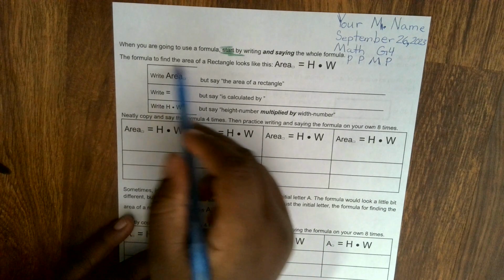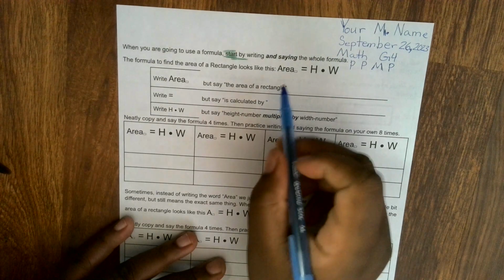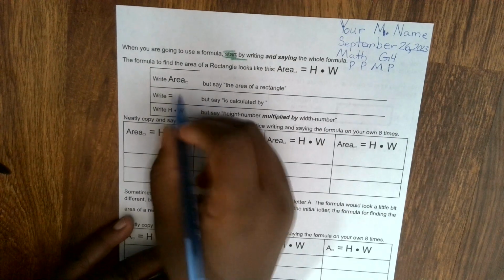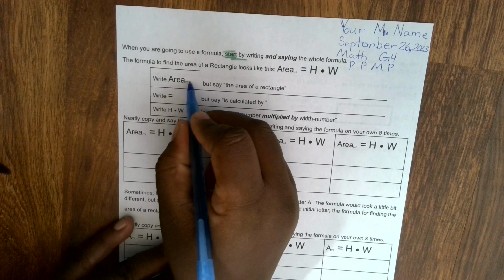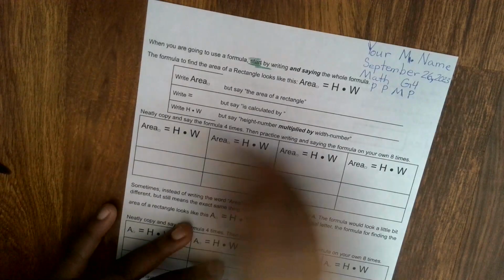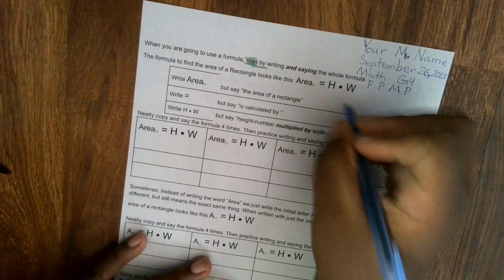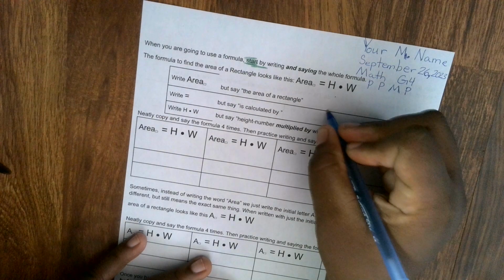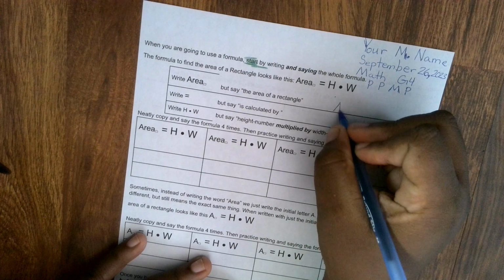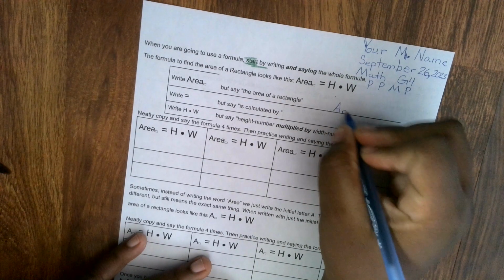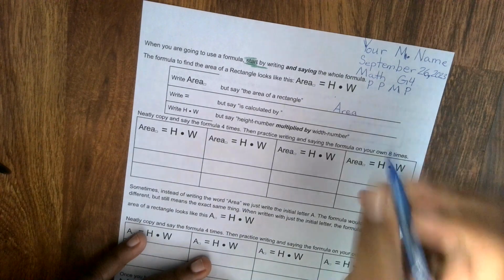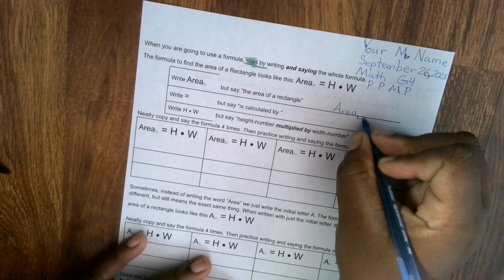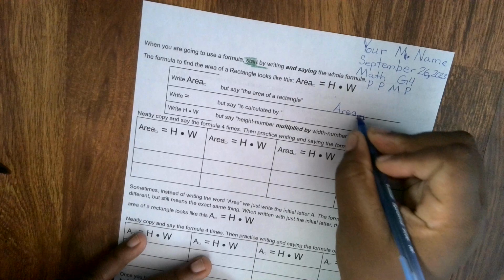The formula to find the area of a rectangle looks like this. Okay? We write area, and we put a small rectangle, smaller and lower than it, but we say the area of a rectangle. So go ahead and practice that here. Write the word area neatly, and here's your baseline. Area, and then draw a small rectangle, lower and smaller than the rest of the word.